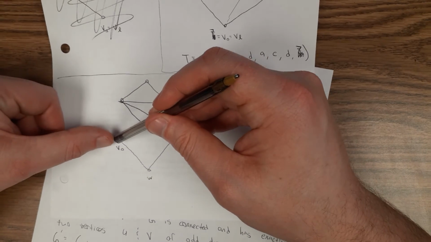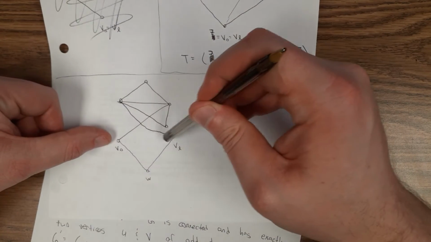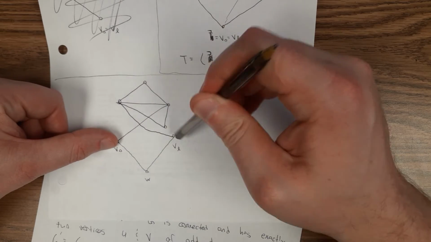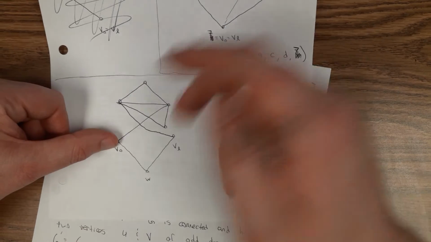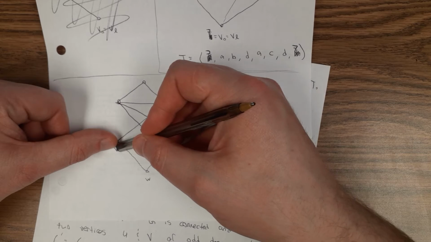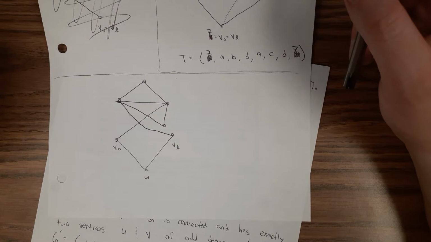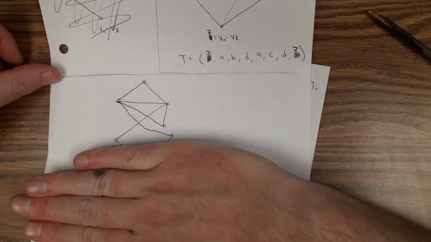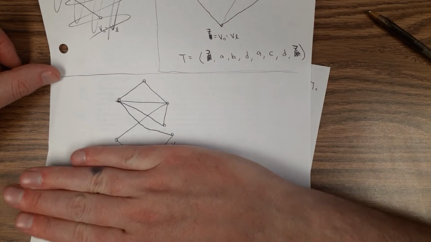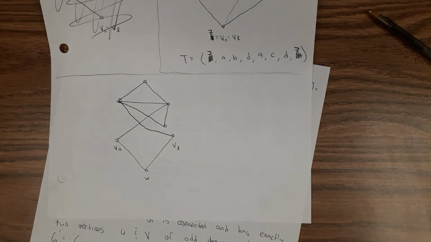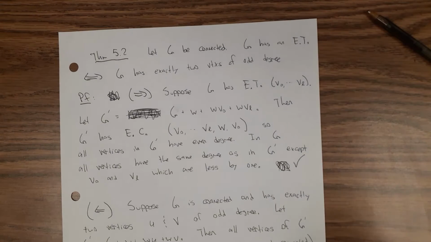We already had a way of getting from here to here and using every edge. And then I drew two new edges, and I'm going to use this one and then use this one. And I make an Eulerian circuit in the new graph. So the original graph has an Eulerian trail if and only if the new graph has an Eulerian circuit. And we already proved a nice theorem about Eulerian circuits last time. So that's basically what we're going to use for this proof.